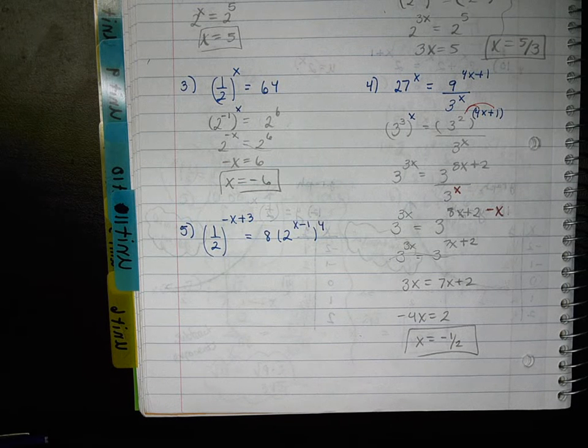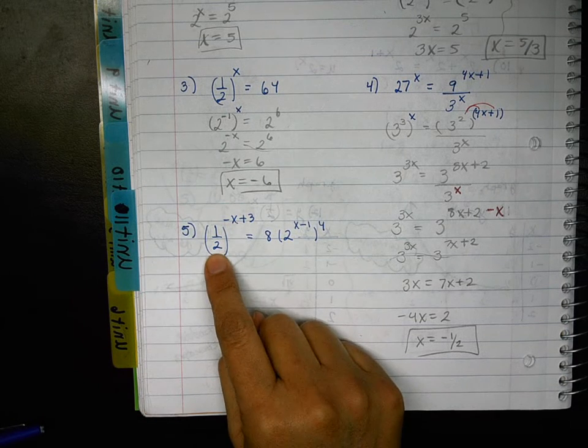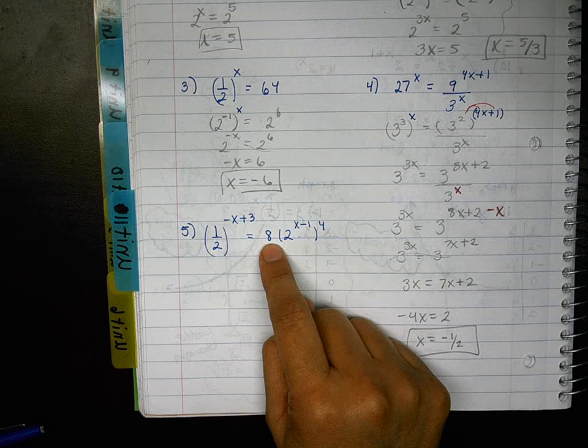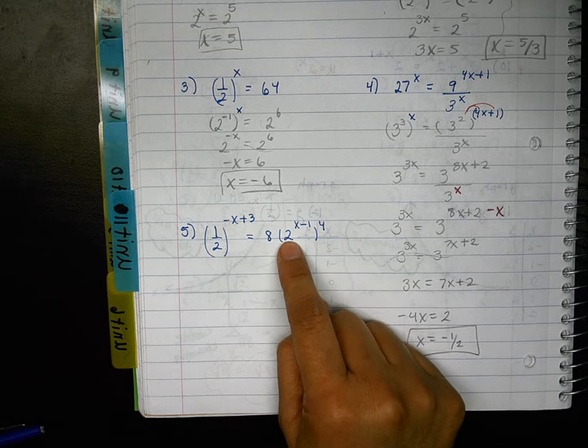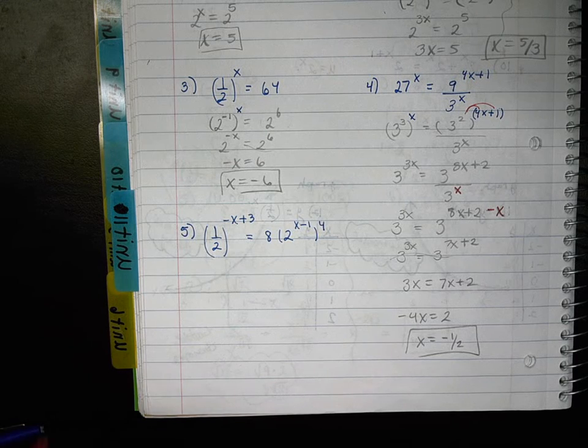Okay, definitely advanced math type question. Ignore the fraction, just look at the 2, 8, and the 2 as your bases. What base am I going to use? 2. So I'm going to change this 1/2 to a base of 2. I'm going to change that 8 to a base of 2. I'm going to leave this 2 as a base of 2, but I am going to do what with this 4?